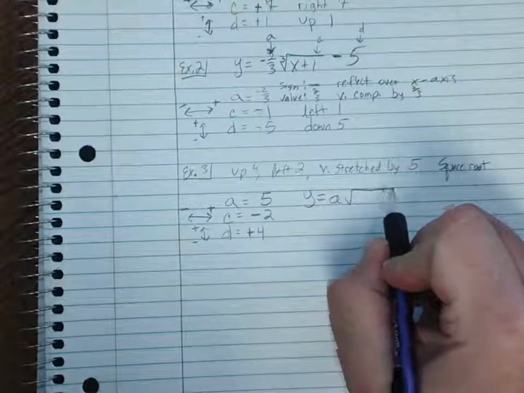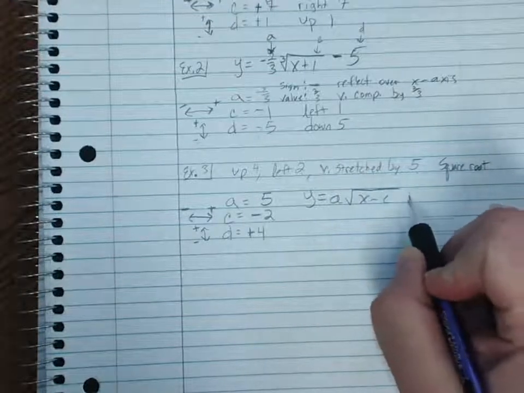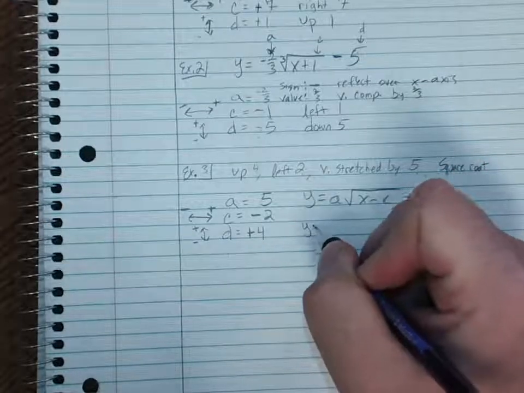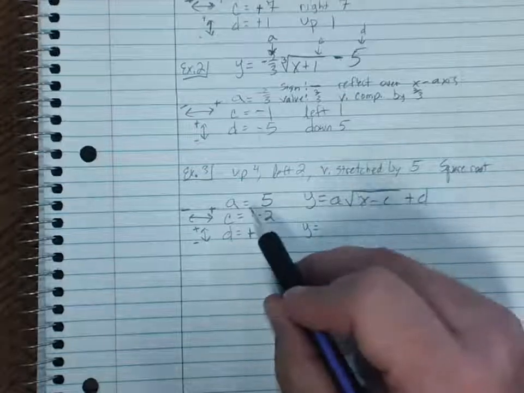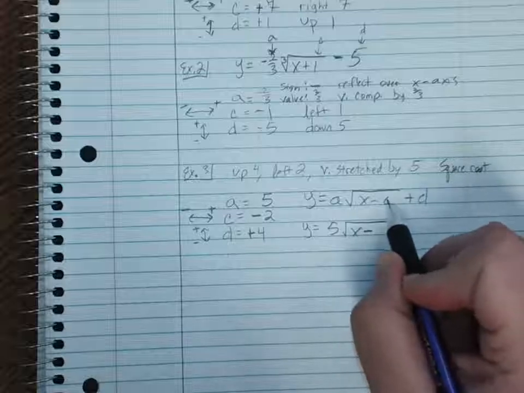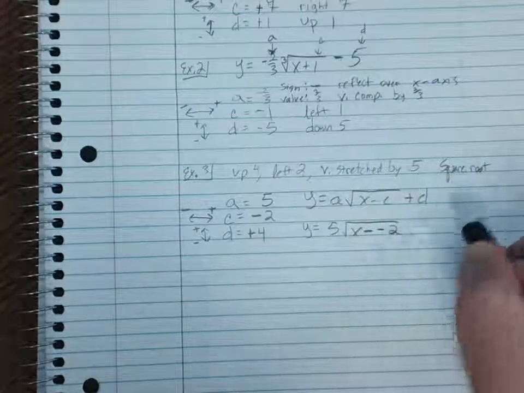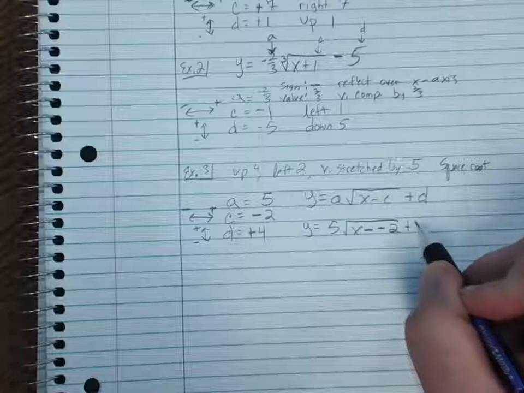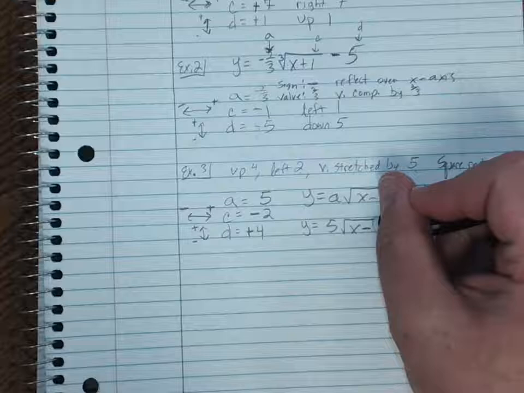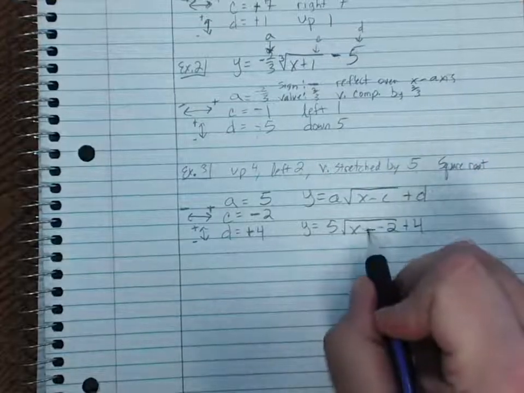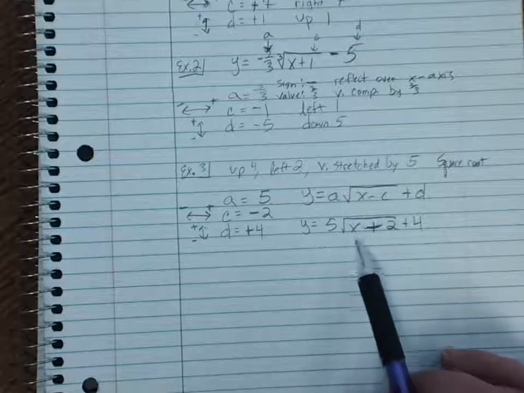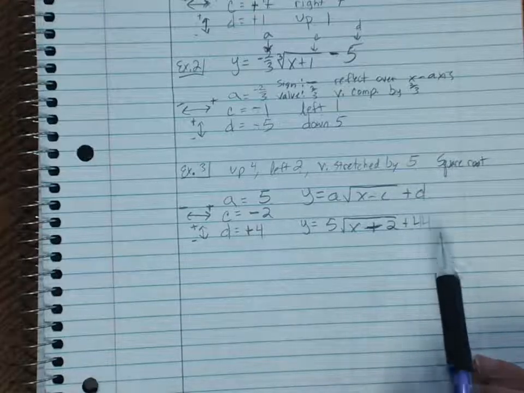A times the square root of x minus c plus d. And then you plug in for A, C, and D. So my A is 5. My C is -2. And my D is +4. And the only other thing I need to do is right here where I have the double negative. Instead of 2 negatives, make it 1 positive because 2 negatives make a positive. So I get y equals 5 times the square root of x plus 2 plus 4.